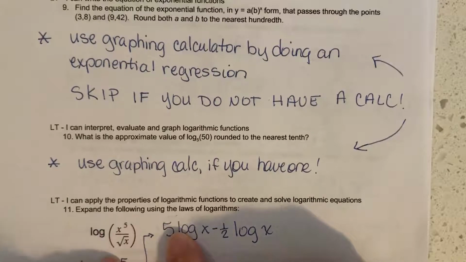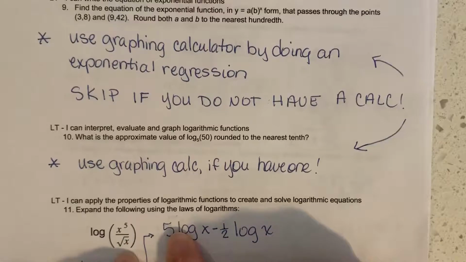Now, why is it 1/2? Because the square root of x is x to the 1/2. The exponent is a 1. The square root means it's automatically a 2. So this would be written as log of x to the 5th minus log of x to the 1/2.